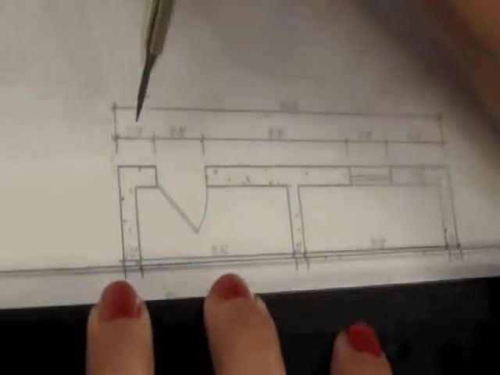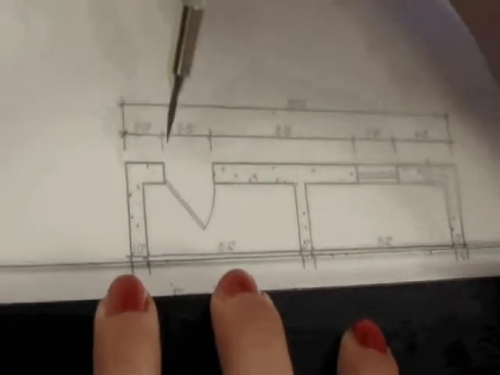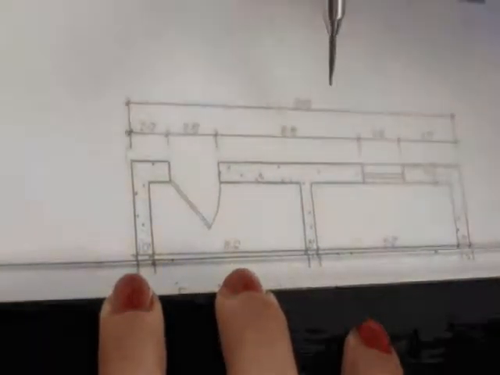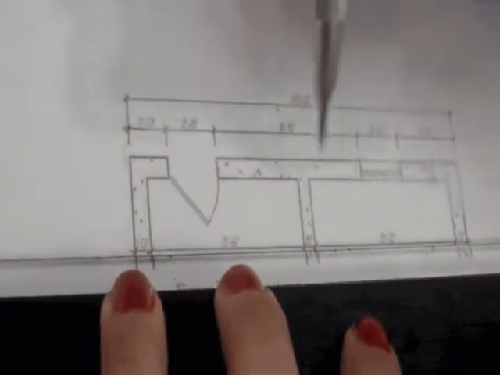Basically, you dimension the length of the wall, the length of the doorway, the length of the window, and any other measurements you need to make.